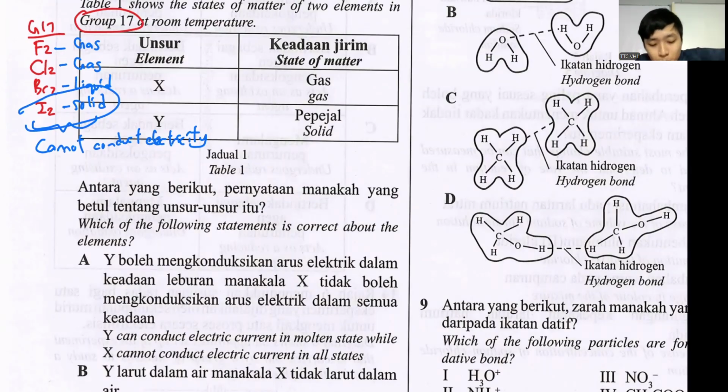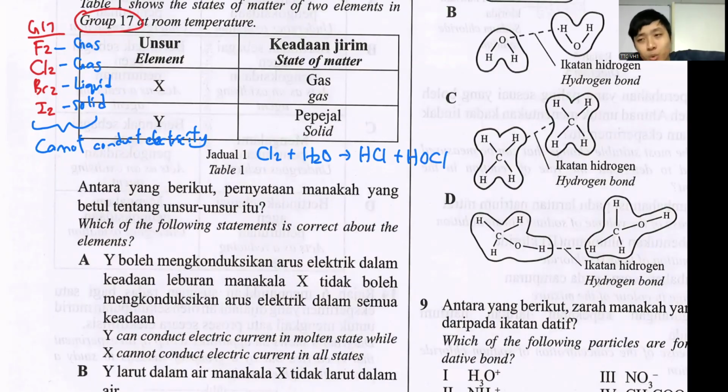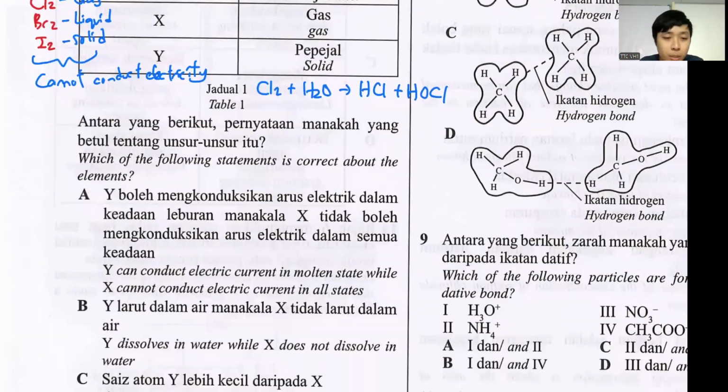But actually all can react with water, for example Cl2 react with H2O. You know this reaction, Cl2 react with H2O to form HCl and HOCl. I2 also can, but I2 is the one that struggling to react, to dissolve. Not chlorine. So B is wrong.